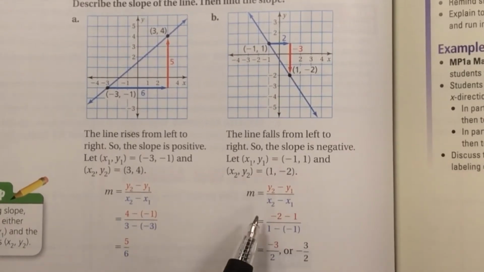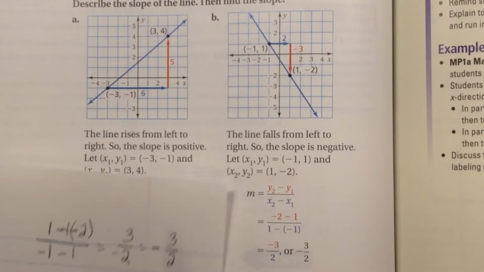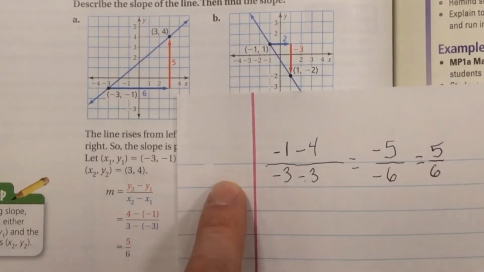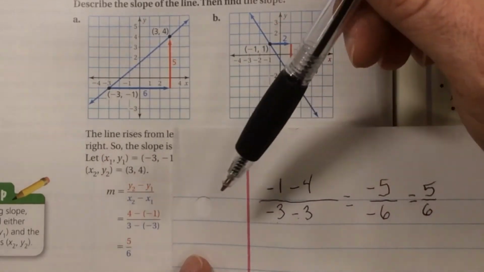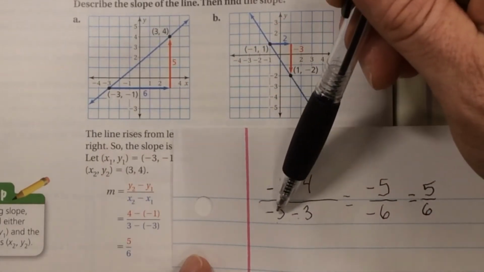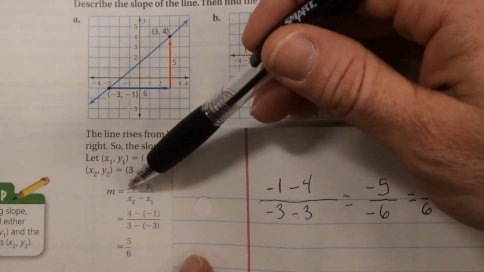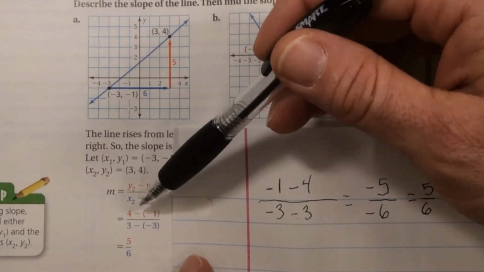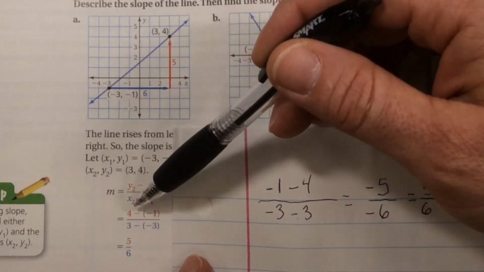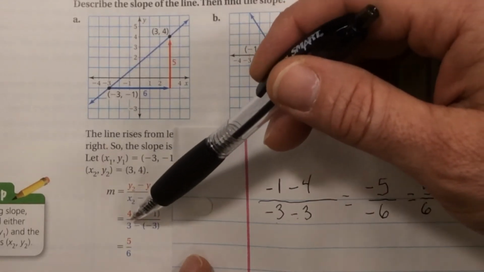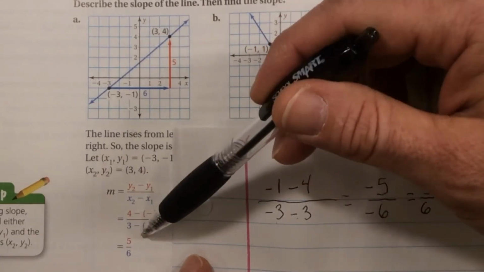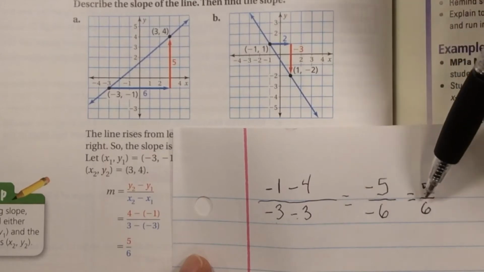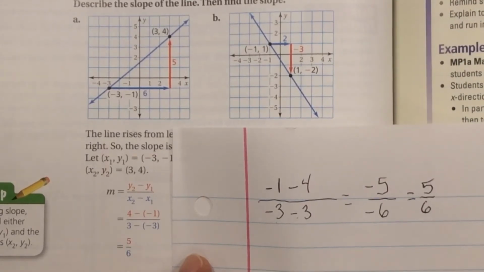Now, if you look at what they did, there's a slight difference here, on both of them actually. On their first one, example 1a, instead of doing negative 1 minus 4 and negative 3 minus 3, they did y2 minus y1. And they just switched their points around. They did 4 minus negative 1, 3 minus negative 3, 5 over 6. And then they didn't have both negatives. They just had 5 over 6 right here. Of course, you still get the same answer as long as you stay consistent.